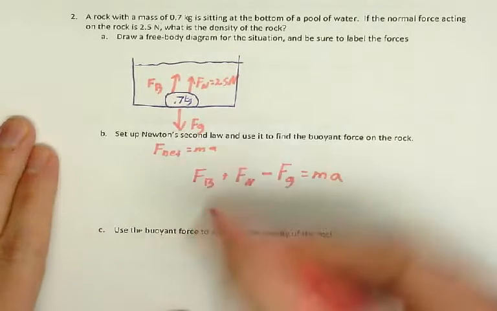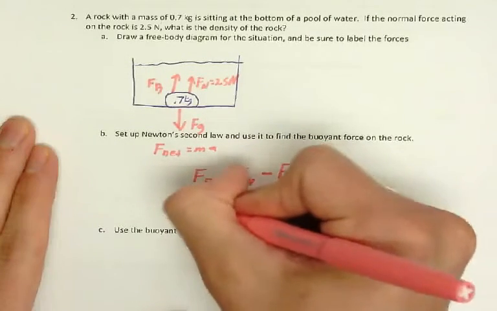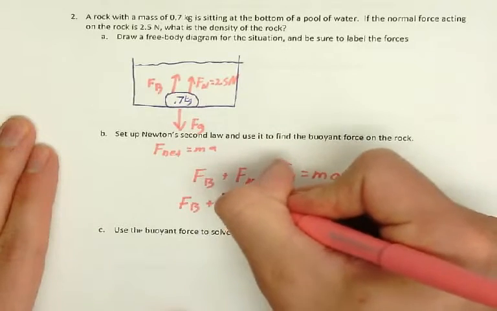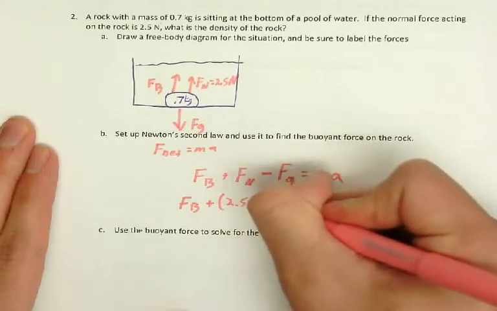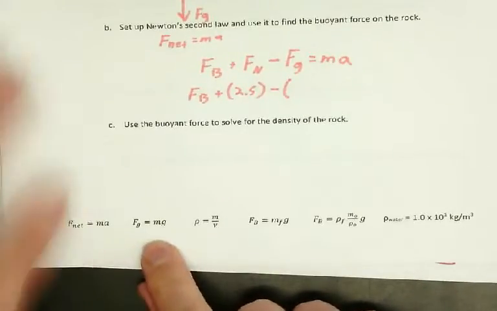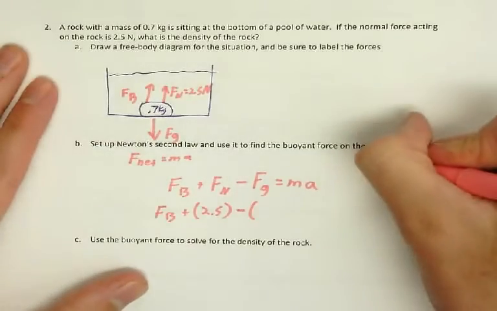So now we put in what numbers we can. We don't know anything about buoyant force. We do know the normal force is 2.5. We don't know what gravity is, but I can find that really easily. Fg is mg, so let's do that real fast.